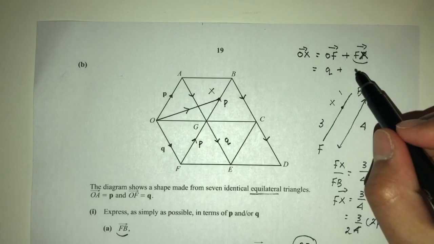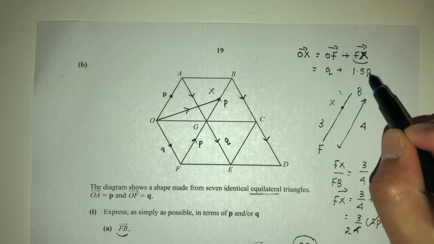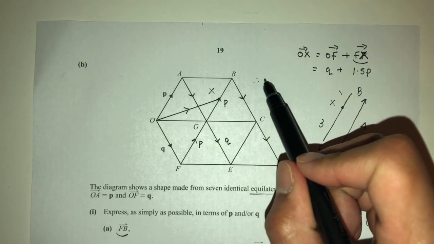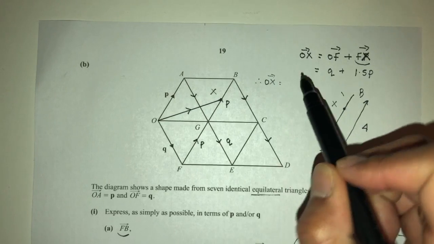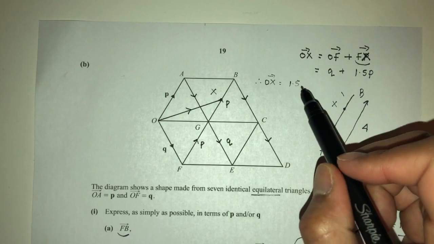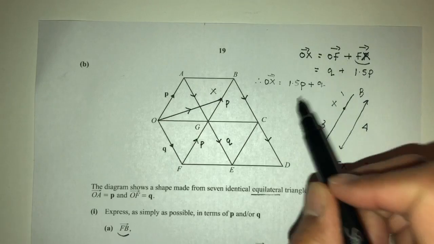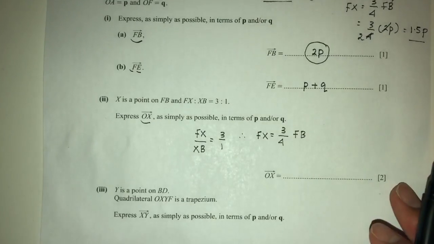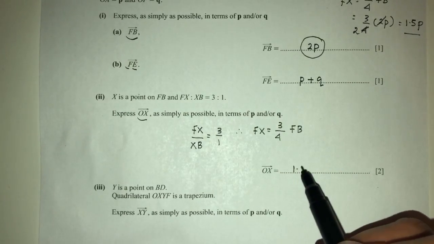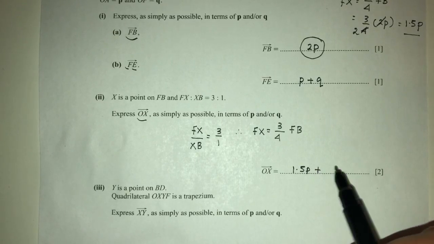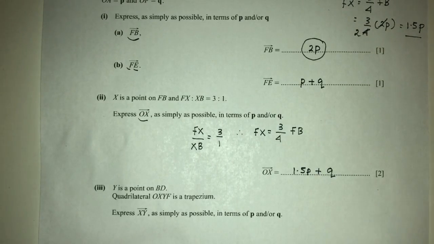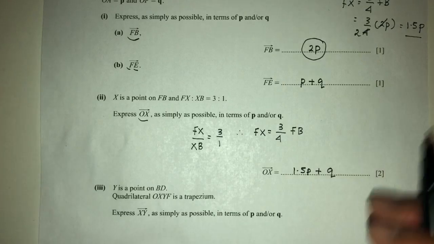Now let's write this back here for the Fx. So we conclude that Ox is 1.5p plus q. Okay, so let's write this down. So when it comes down to vectors, always use the diagram. It is really important. Okay.